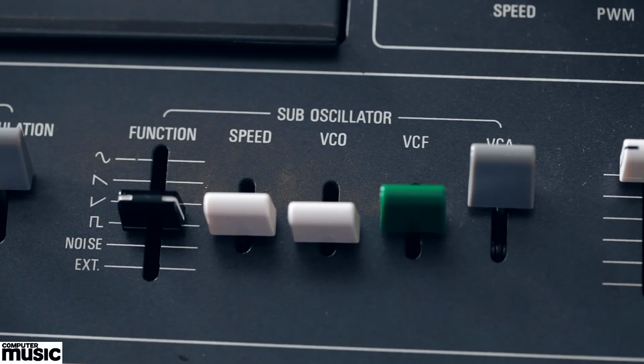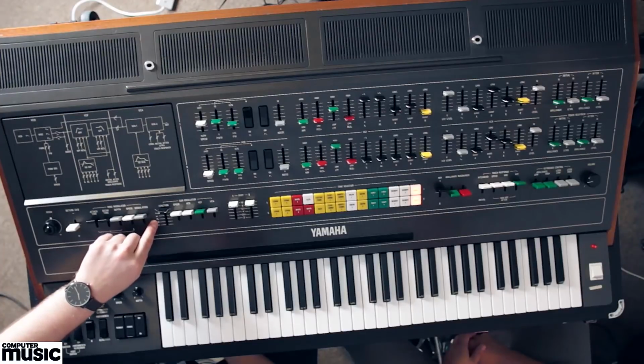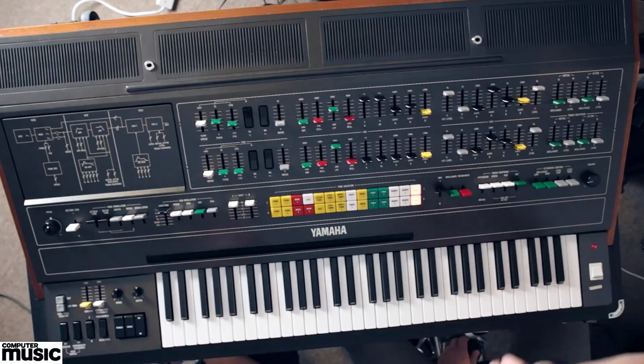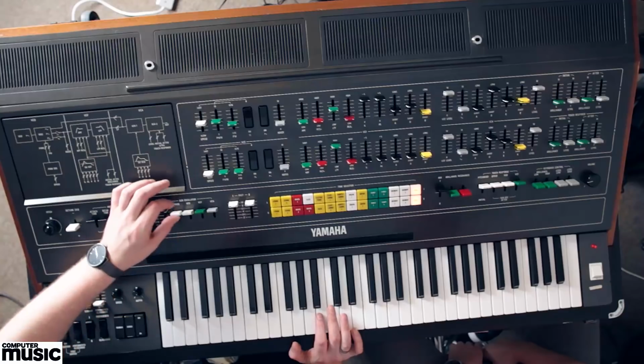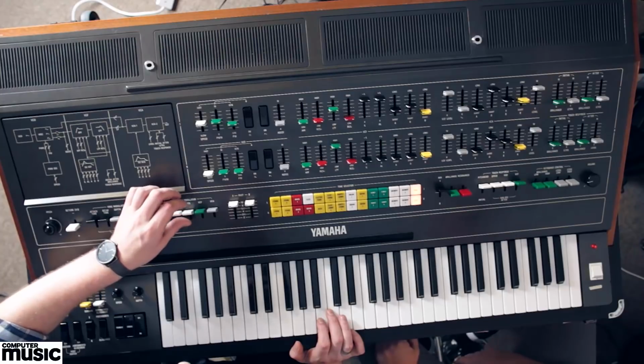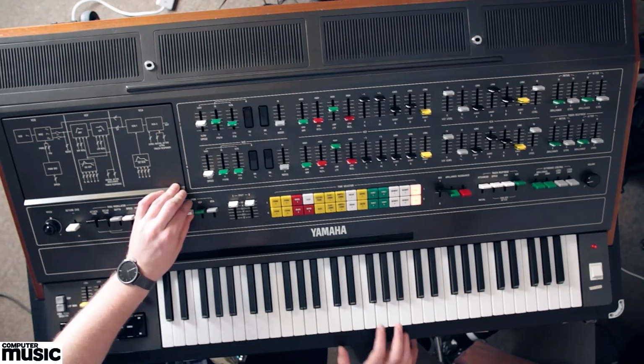So, confusingly named. You've got all these different waveforms you can select from here: sine, saw down, saw up, pulse, noise, and an external input. Around the back, you've got a trimmable volume control on that. And here's the speed of the LFO. Then there are three things we can affect with it. We've got the VCO, which is pitch, so you can get vibrato effects.